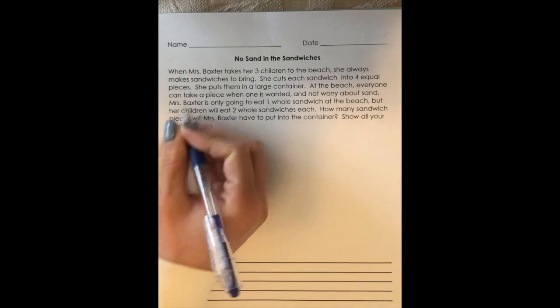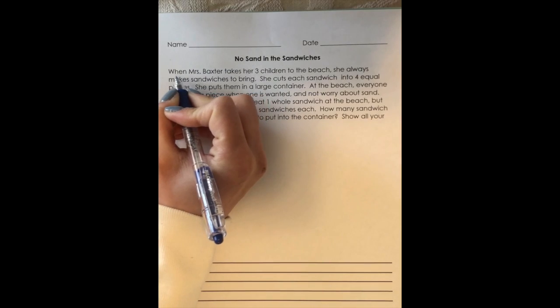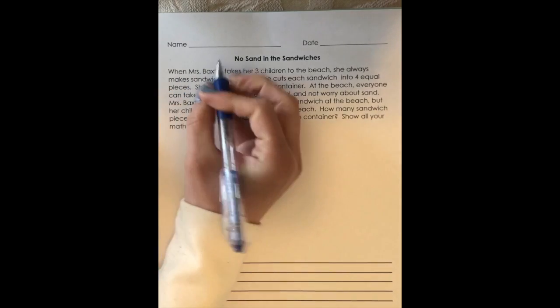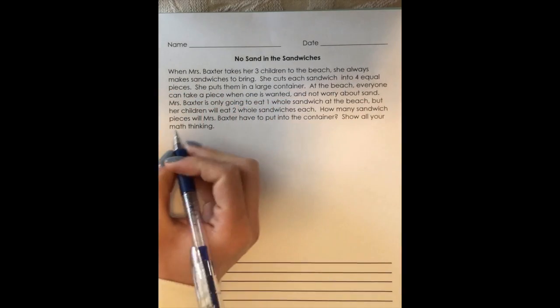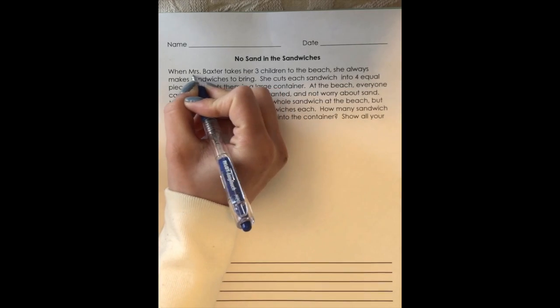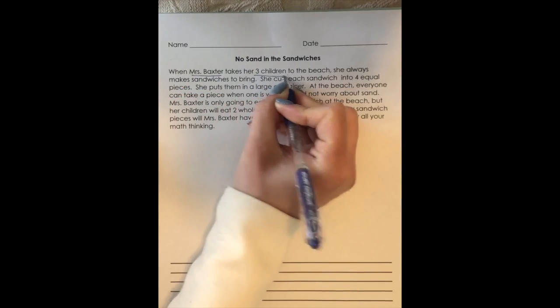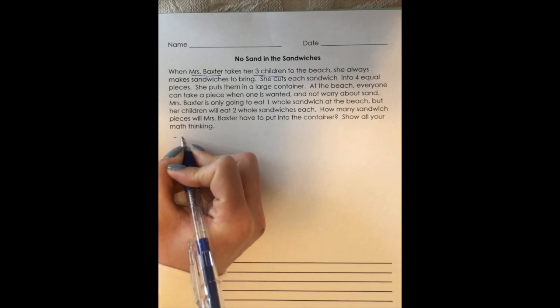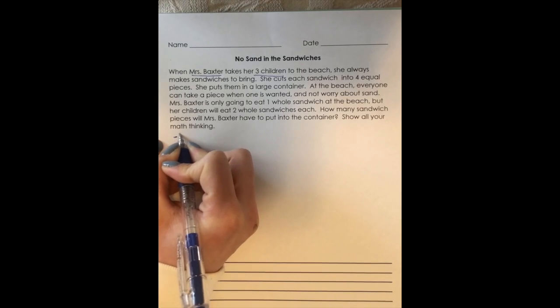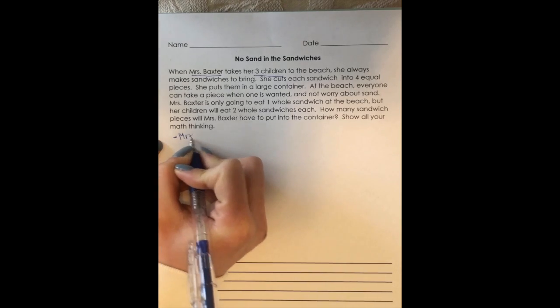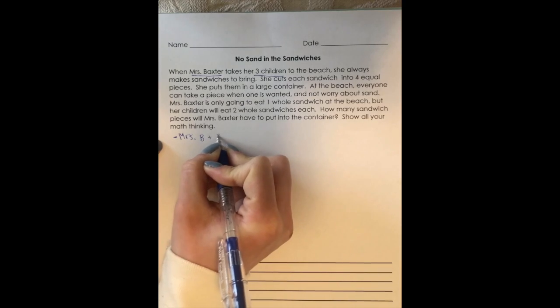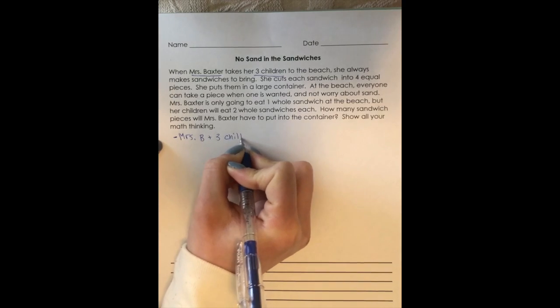So I'm going to first start taking notes. I'm going to reread my problem and take notes. When Mrs. Baxter takes her 3 children to the beach, she always makes sandwiches to bring. So Mrs. Baxter and 3 children. I'm going to write Mrs. B and 3 children.